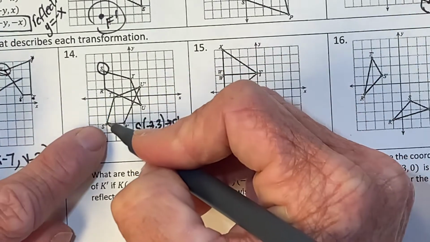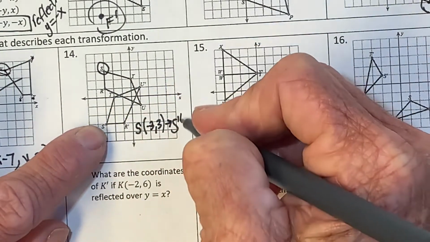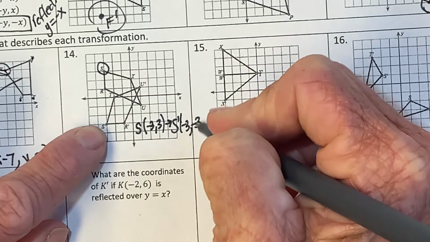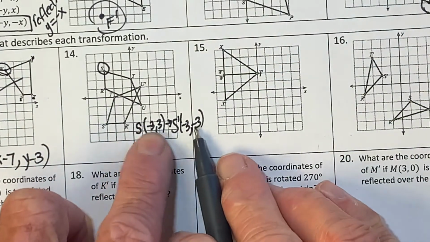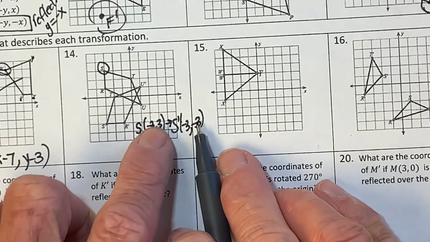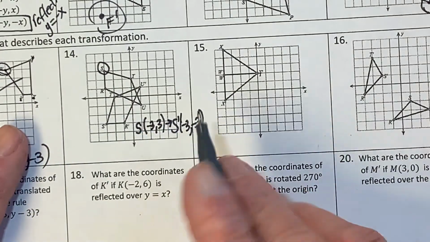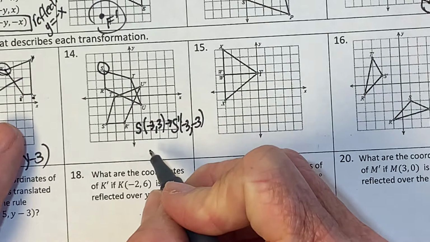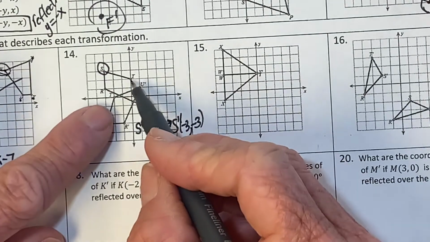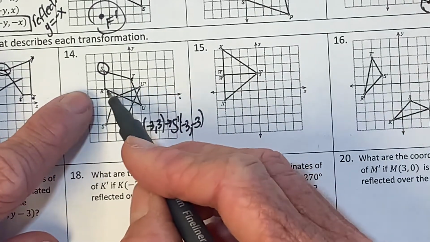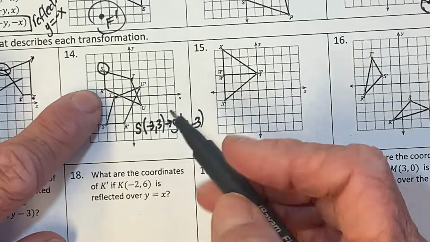S prime ended up at (-3, -3). So this looks like maybe we kept everything the same and just switched the sign on the Y. It's a little hard to tell when the numbers repeat like that though. So let's just look at R. R looks like maybe my best bet.